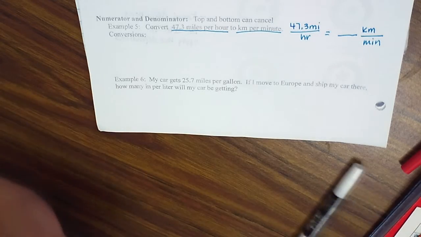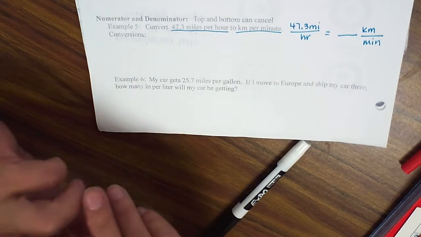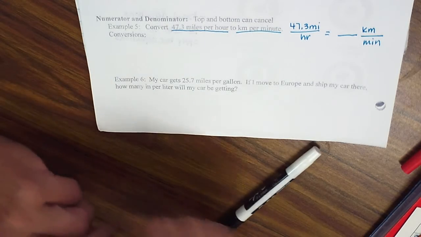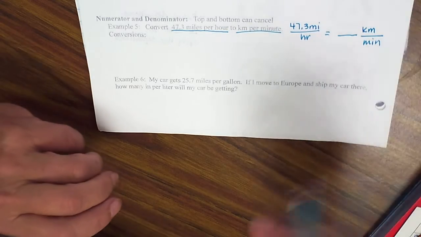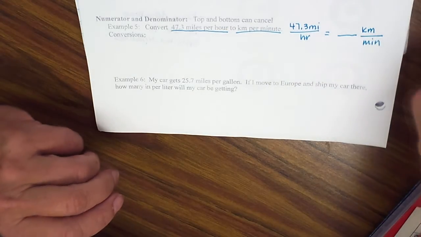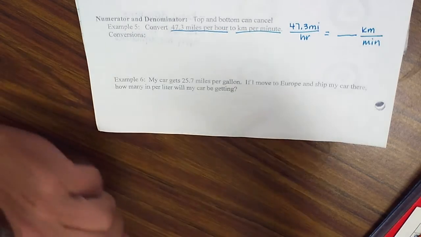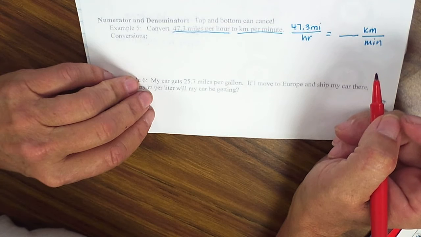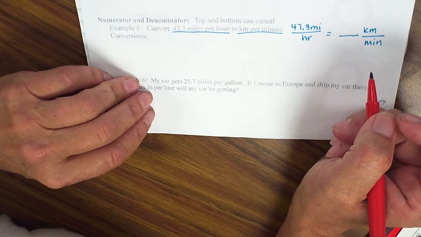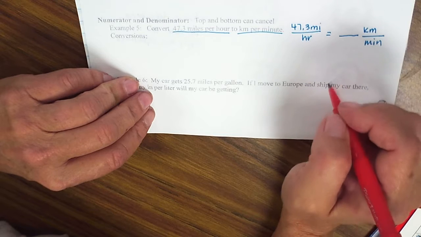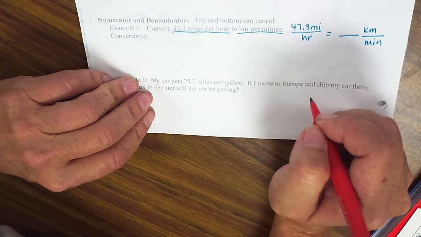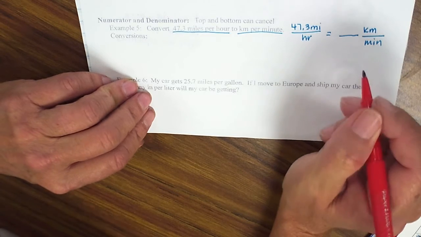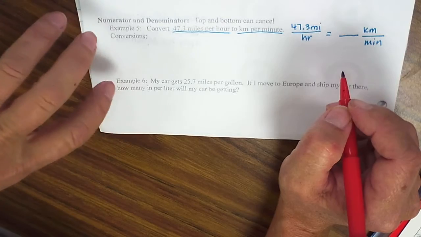So let's see what conversions would be helpful here. Let's look at your conversion sheet and come up with some conversions that might be helpful. Anybody come up with anything? Let me know. What conversions might be helpful? Yes, Z. 0.621 miles equals 1 kilometer. Great. So 0.621 miles equals 1 kilometer.